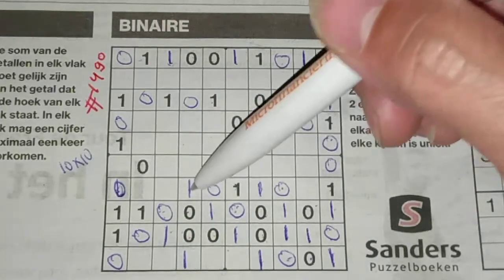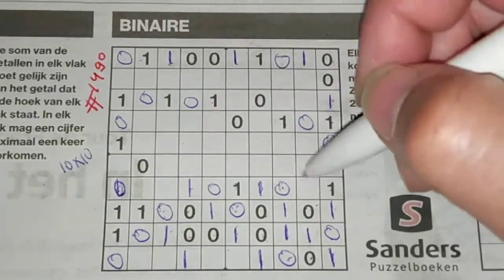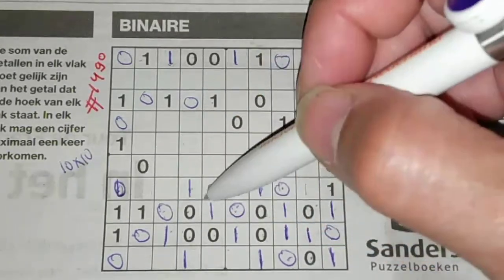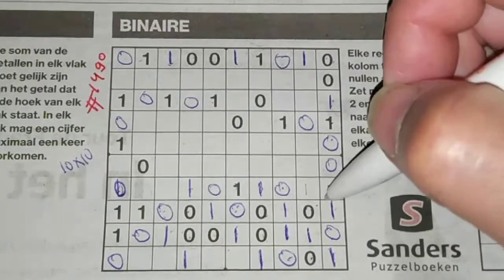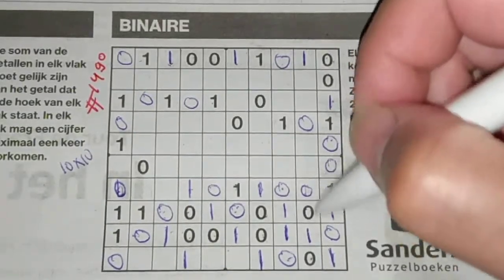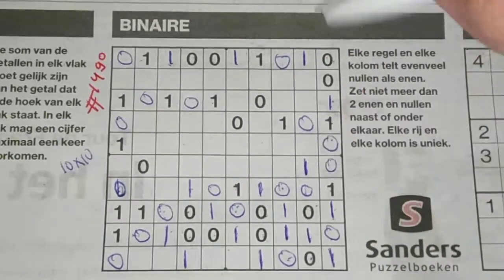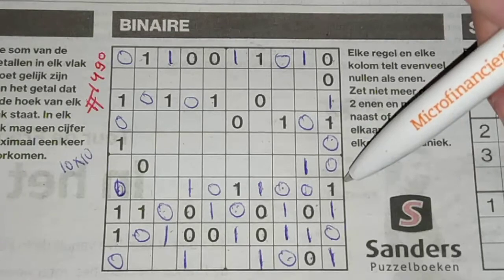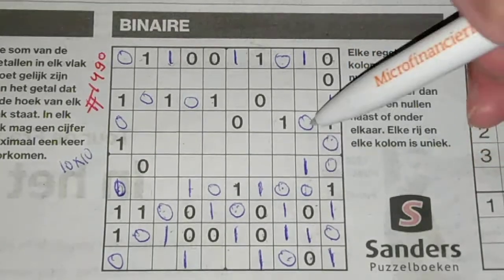1, 2, 3, 4, 4 1s. If I place the 5th 1 here, then we have 3 0s in a row in this row, not allowed. So this can be a 1, and this should be a 0. Double 0 here, 1 there. 1, 2, 3, 4 0s.